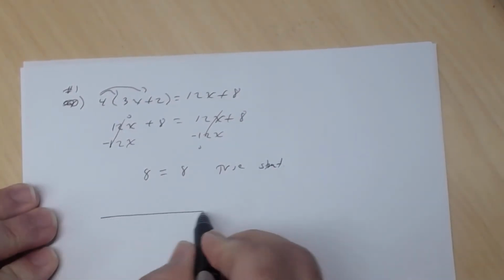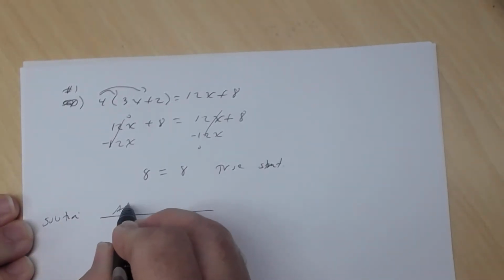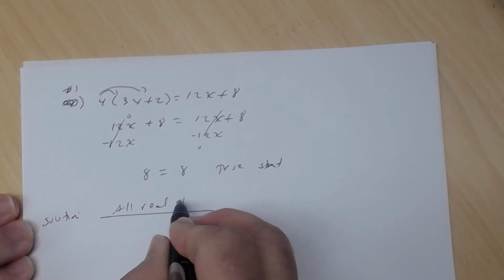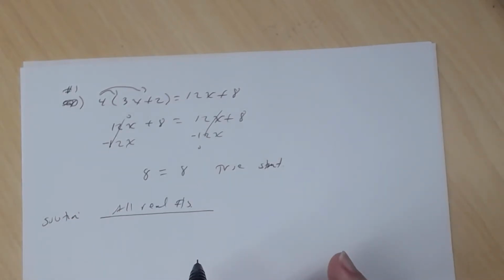And so your solution will be all real numbers. So you say all real numbers. No matter what number you plug into x, it's going to work. So you have an infinite number of solutions. All right, so in the previous lessons, when you solved equations, you only had one solution. Now you have a situation where you have no solution or all real numbers. You have an infinite number of solutions.